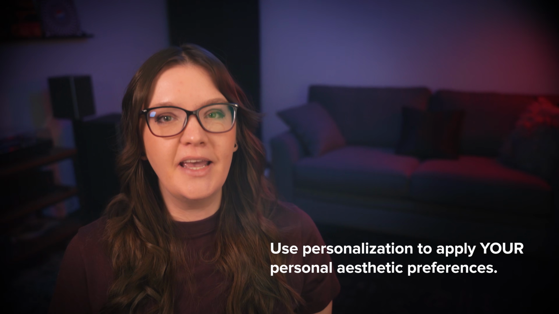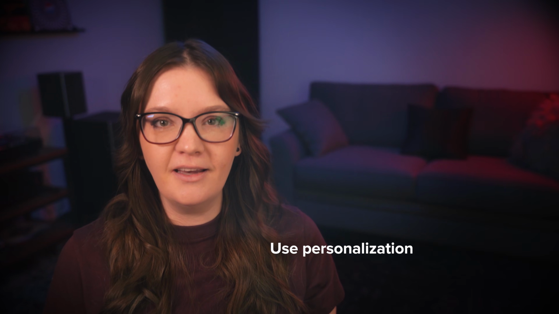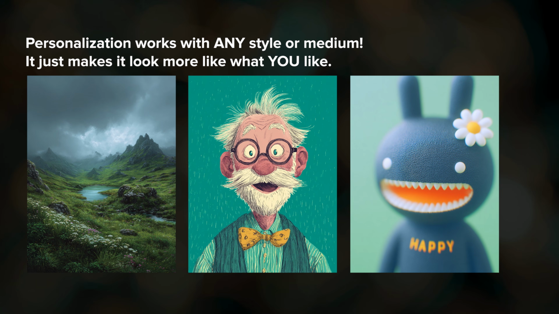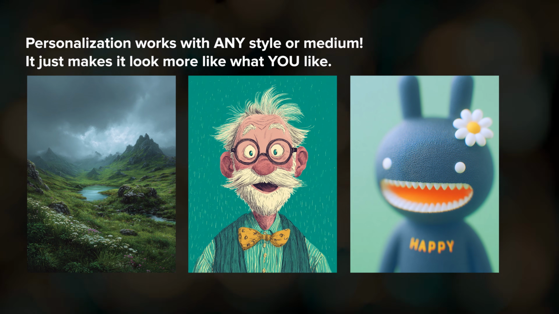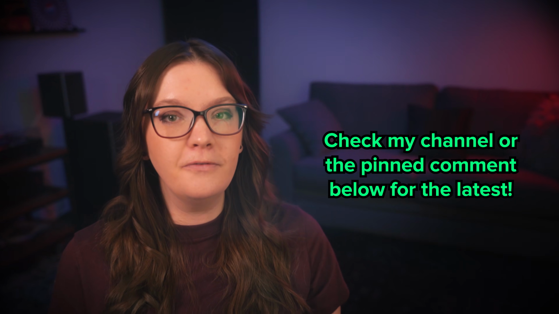It gives images a personalized vibe that is determined based on the image selections you make. You can create photographic images, illustrations, 3D designs, and they will all have your aesthetic preferences layered on top. I almost always prefer images that I've created with my personalization profiles, and I use my profiles a lot in my everyday prompting. As I mentioned earlier, the process for setting up personalization will be changing soon, so check my channel in the pinned comment below for the latest.